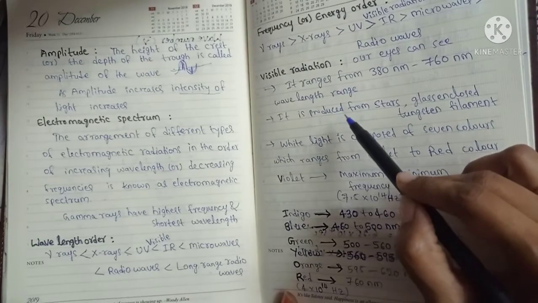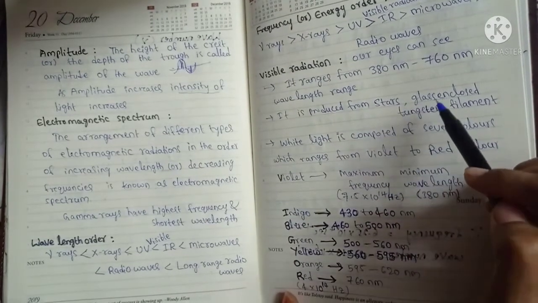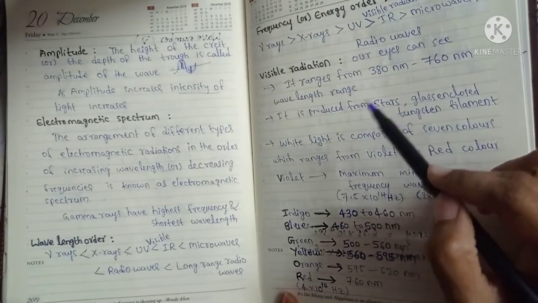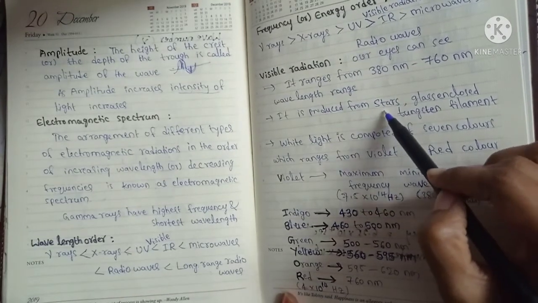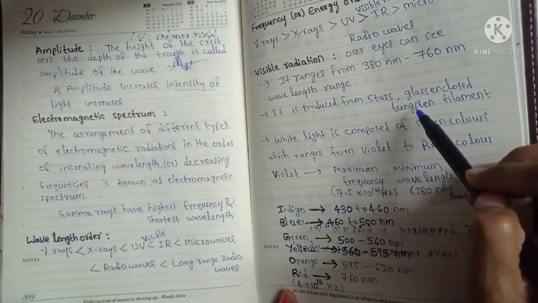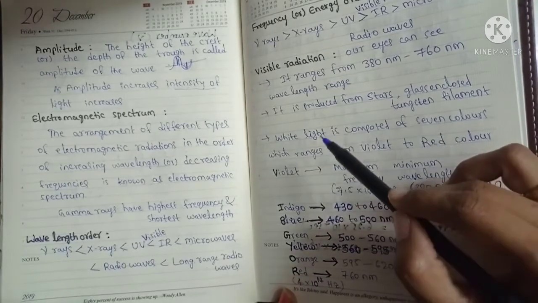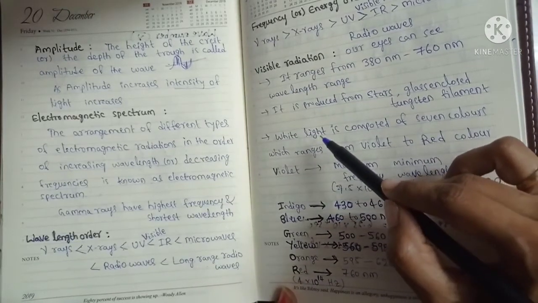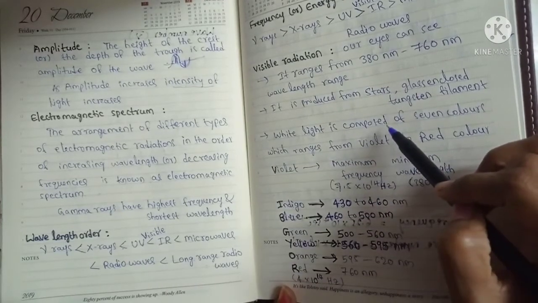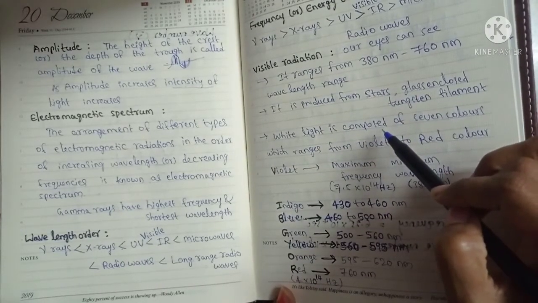Visible light is produced from stars and glass enclosed tungsten filament. These are examples for visible light. Stars can produce visible light, and a glass enclosed tungsten filament can produce visible light. White light means visible light. White light is composed of 7 colors.